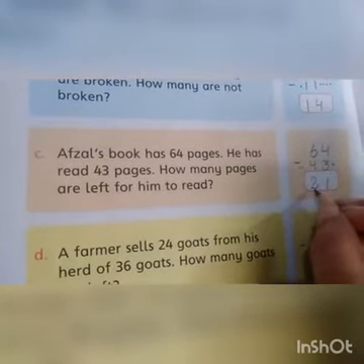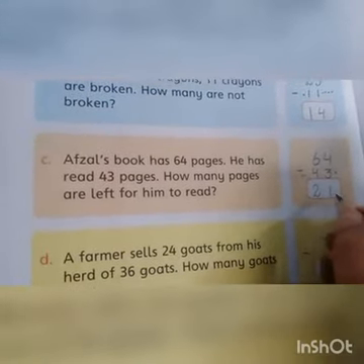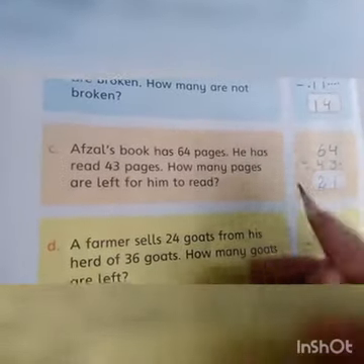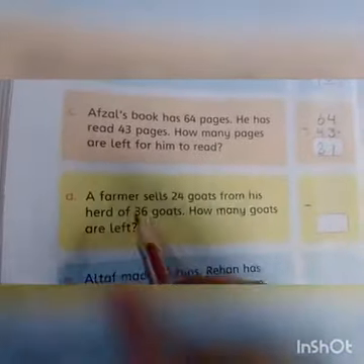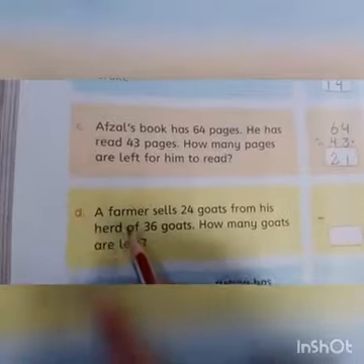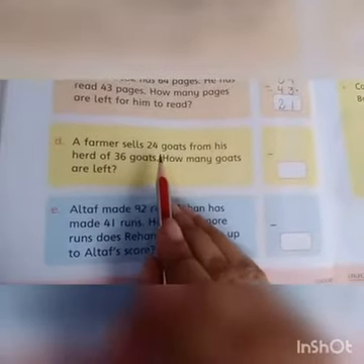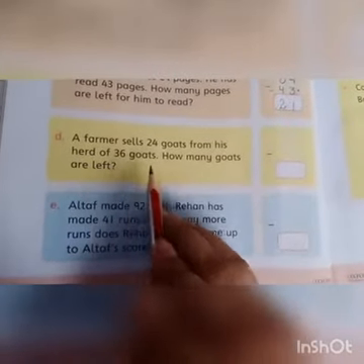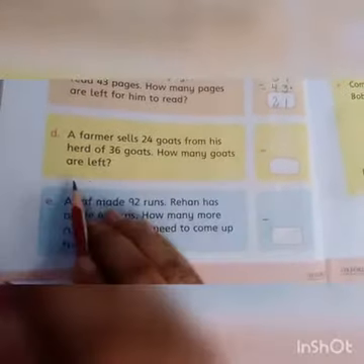In 21, here we have 2 tens and 1 ones. Students, how many pages are left? 21 pages are left. Go for the next one. Here we have point D and the statement is a farmer sells 24 goats from his herd of 36 goats. How many goats are left?